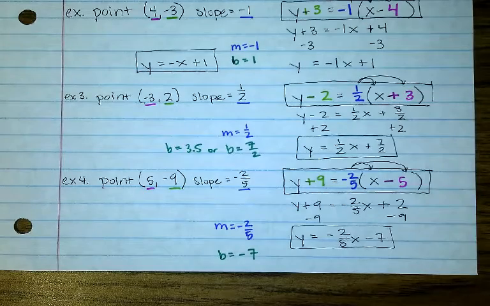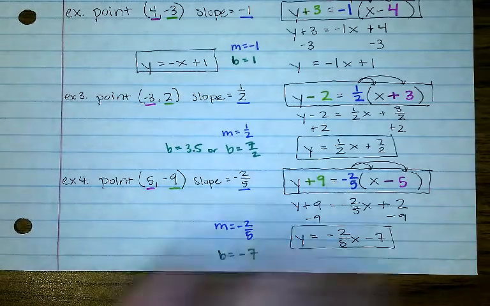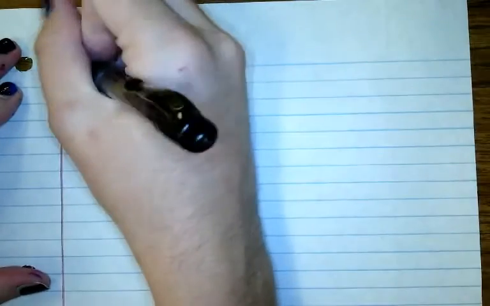We are going to be given 2 points. All right? So we are going to talk about how to write and convert point-slope form from 2 points.